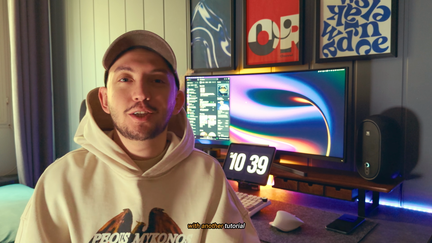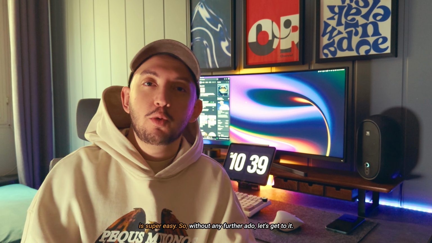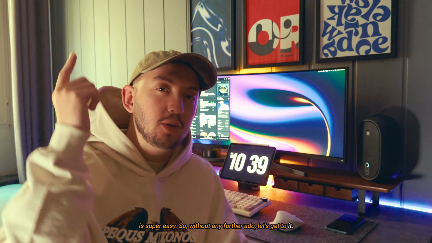Today we're back with another tutorial, and I'm going to show you how to create your very own unique and super high quality textures using your phone camera and Photoshop. It's super easy. So without any further ado, let's get to it.